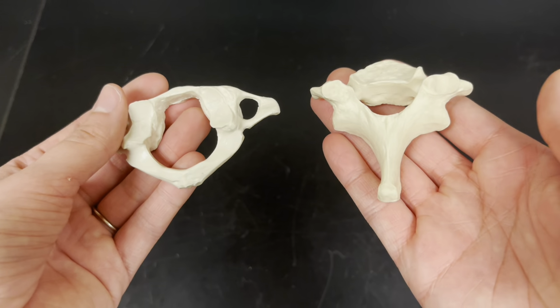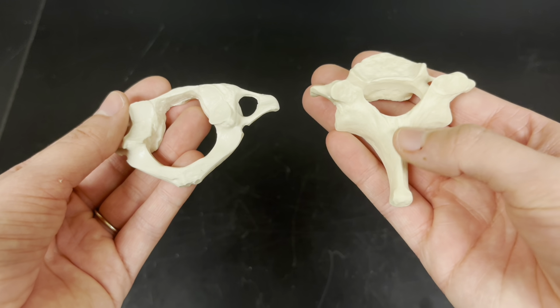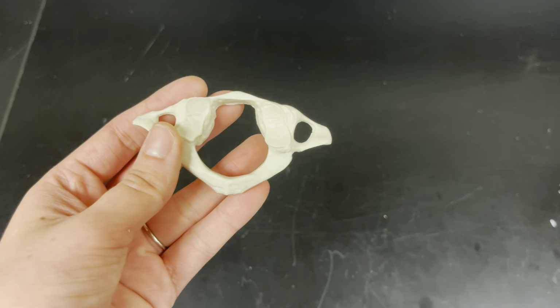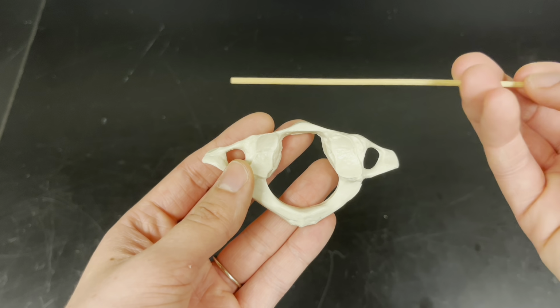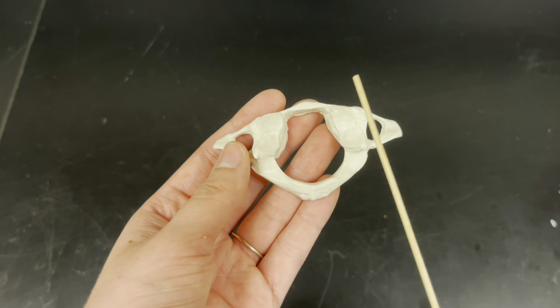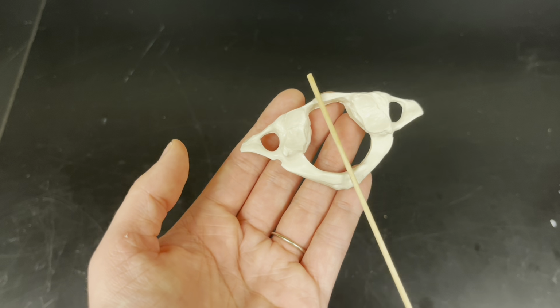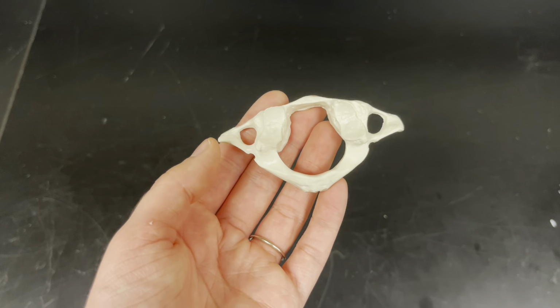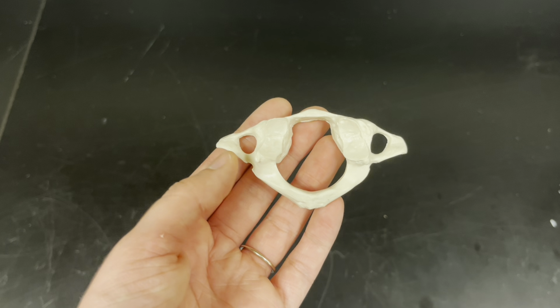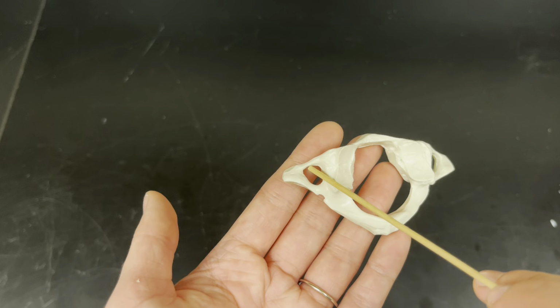And as in the case of all these vertebrae, it often comes to a point like this. This is always going to face posteriorly. So we know that this is anterior and this is posterior. With that, we know that this is going to be the right side and this is going to be the left side.